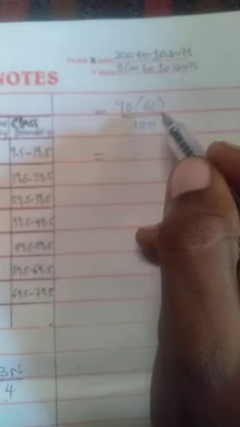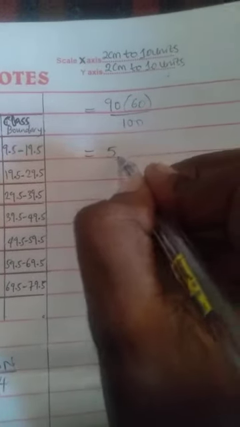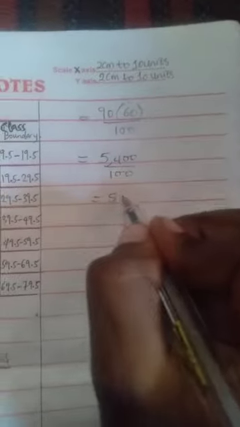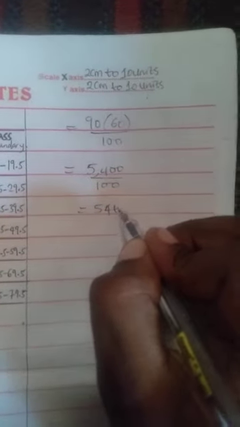Here we have 90 times 50, which is going to give us 4,500 divided by 100, which is going to give us 45. 45th position.